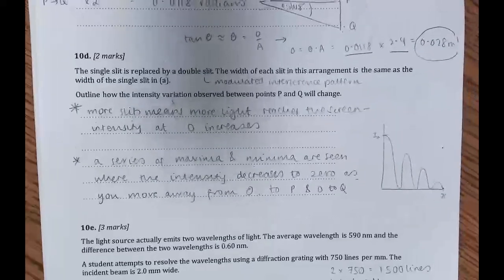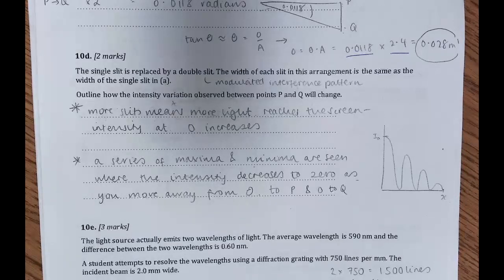In 10D, the single slit is replaced by a double slit, so we know already we're going to see a modulated interference pattern. The width of each slit in this arrangement is the same as the width of the single slit in A. Outline how the intensity variation observed between points P and Q will change. Okay, so it's 2 marks, so we need 2 points.